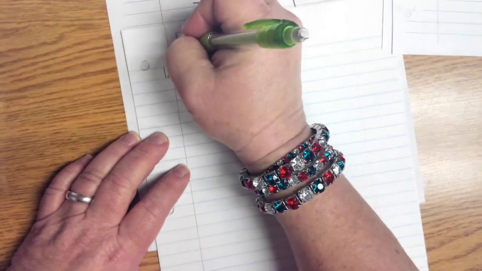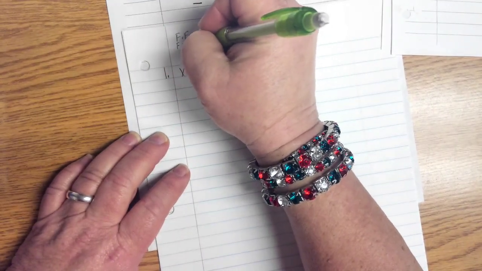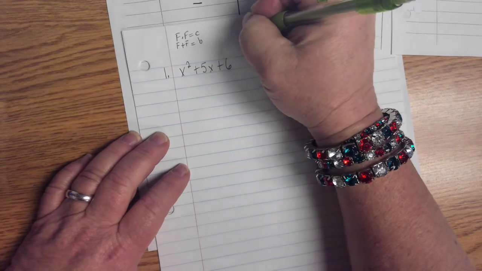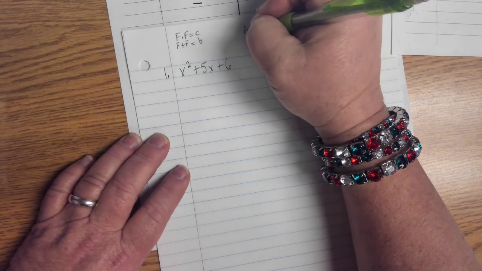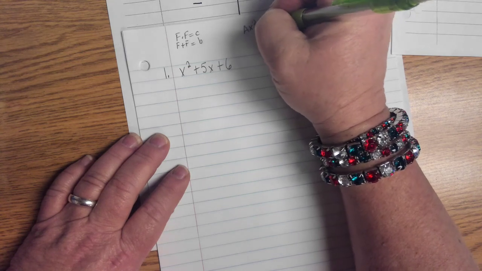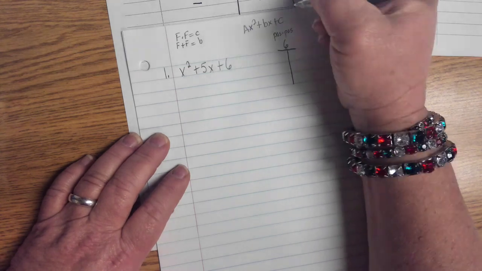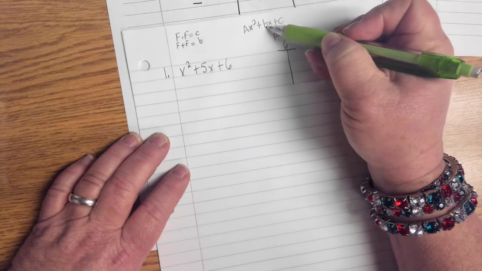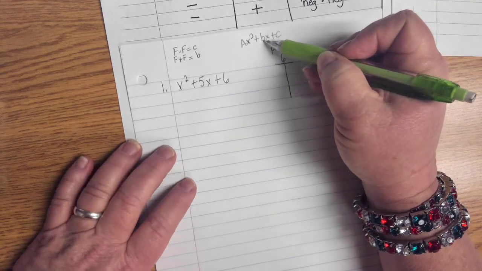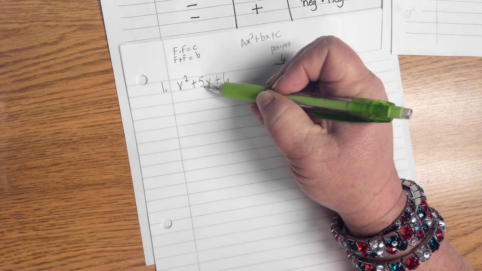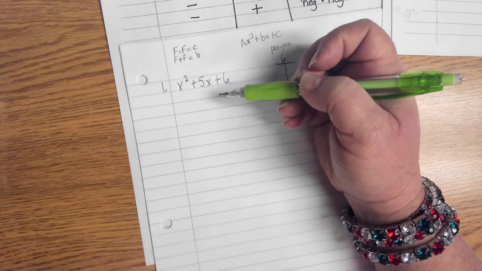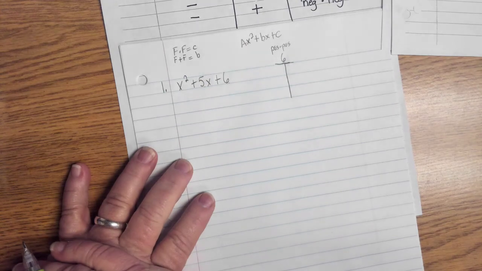A factor plus a factor is going to equal b. And remember that you're looking at x squared plus bx plus c. So we're talking about c and b in this equation. Well, that's your 6 and your 5. Right now, we don't have to worry about a because everything today, a is going to be 1.